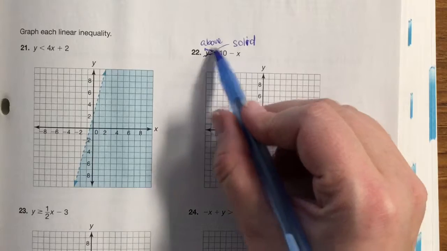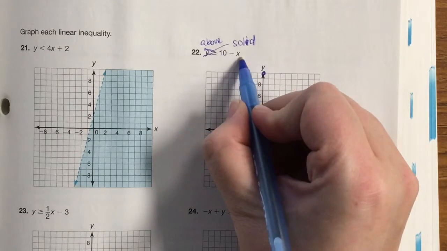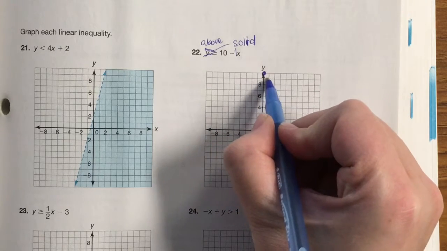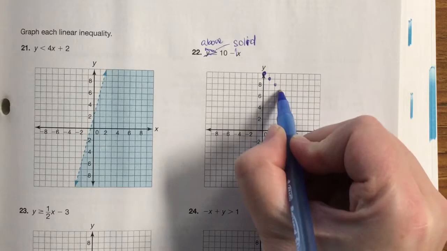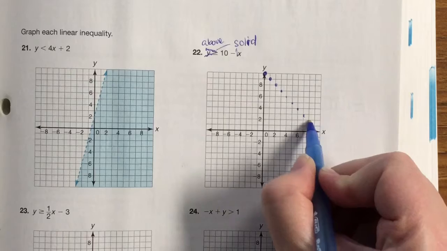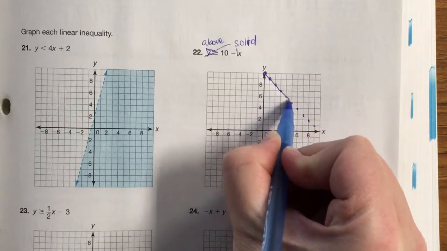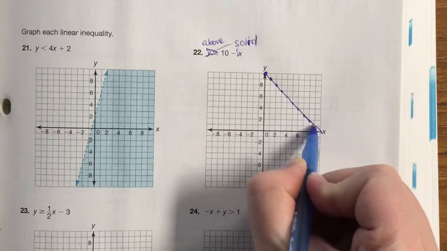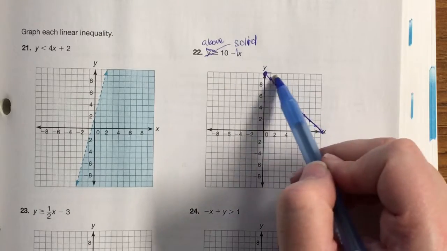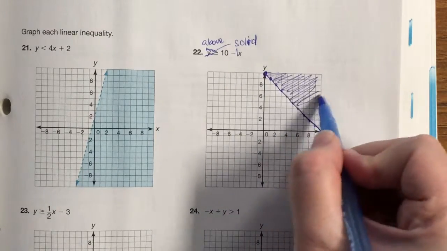Okay, so then we're going to graph this. This graph starts at 10, and the slope is negative 1. So that means we go down 1, right 1, down 1, right 1, all the way across the graph. And then it's a solid line, so you go like this. And then do we shade above or below? What did we say? Above. So above the line is this little triangle right here. So we're going to shade right there.